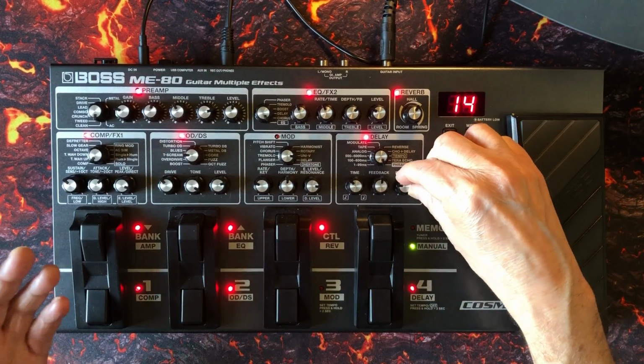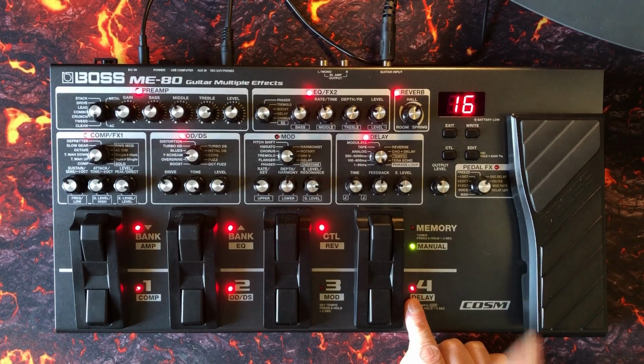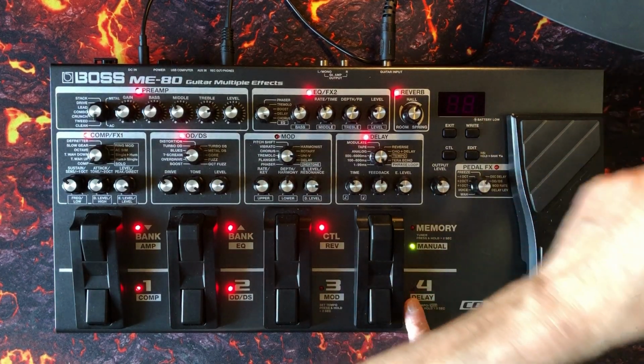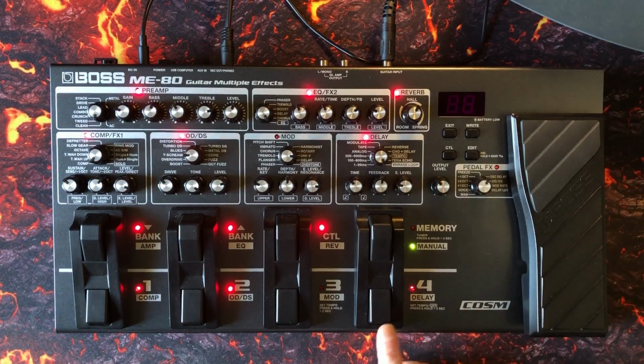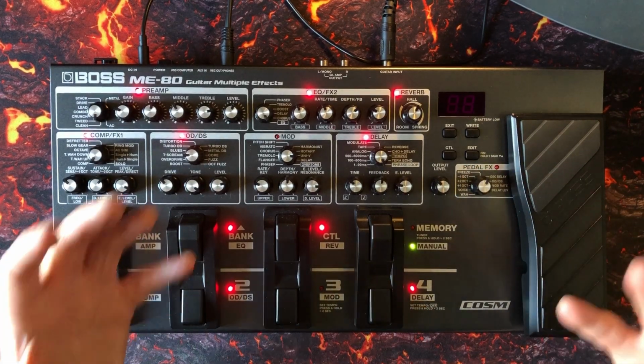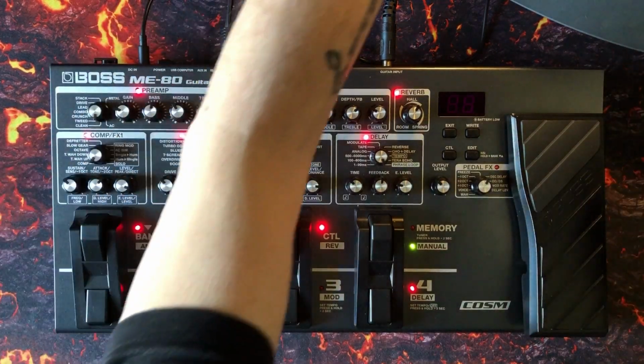Now, I've got my two loops going and you'll see this is flashing. This is still in overdub mode now. So that means that if I play something now, it's going to record. If I don't want to do that, just press this once and the light will go solid and you're good to set up a new sound now.